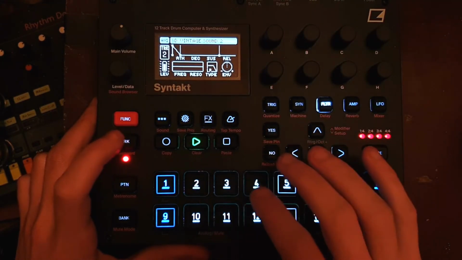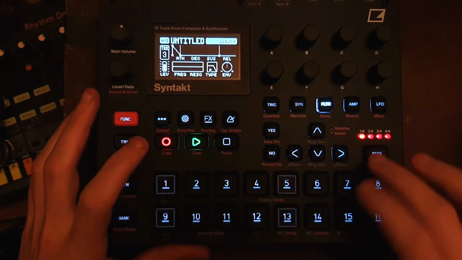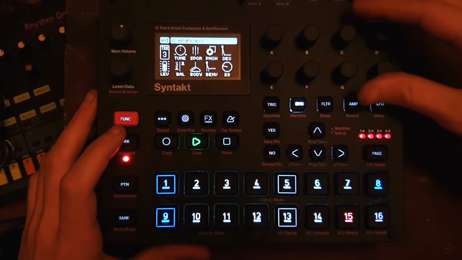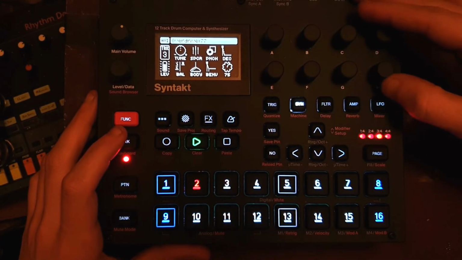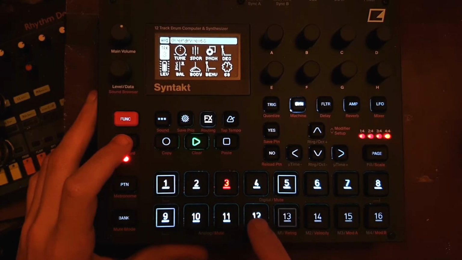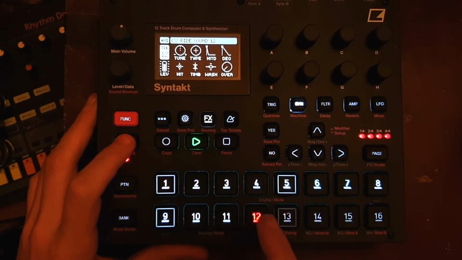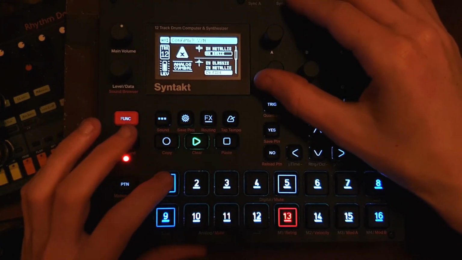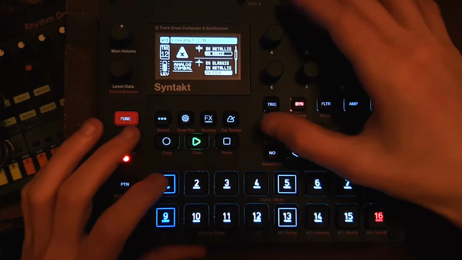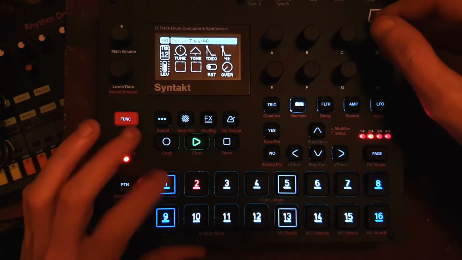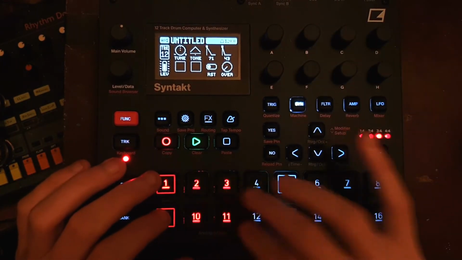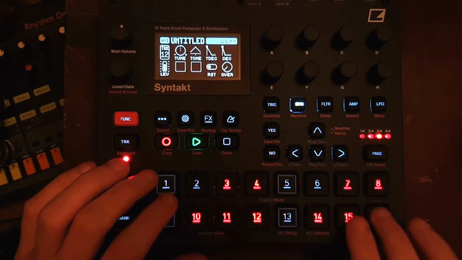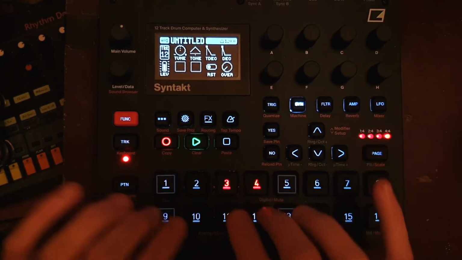Maybe we'll go in and put in a clap. All these drums are just stock. Let's give that clap some drive. Going to number 12 here, hi-hat. We'll go function syn. Let's try to make some sort of pattern here.